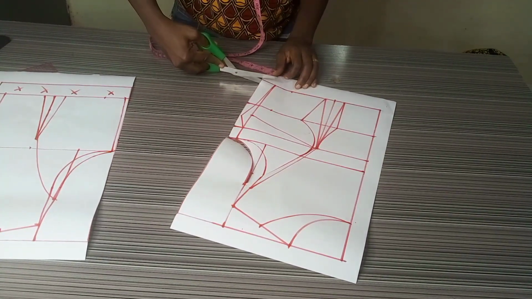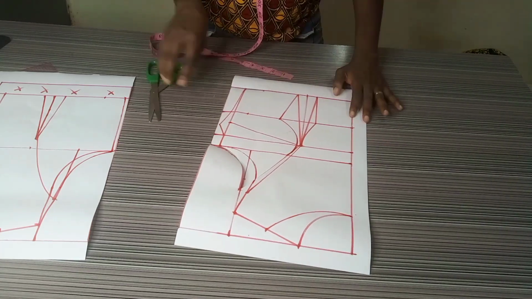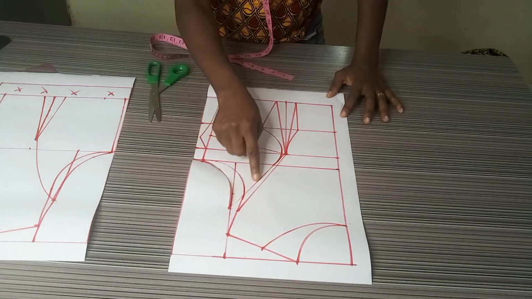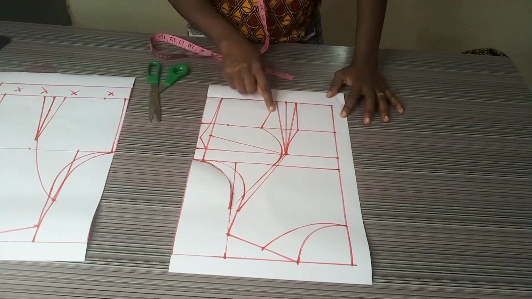I'm continuing from here, cutting the down part. Please note where I'm cutting. Let me show you where I'm going to cut. See, I'm cutting through the line, through this curve. This is my curve. That's where I'm going to cut.